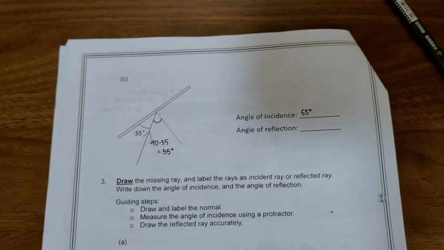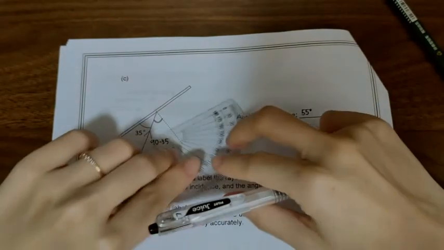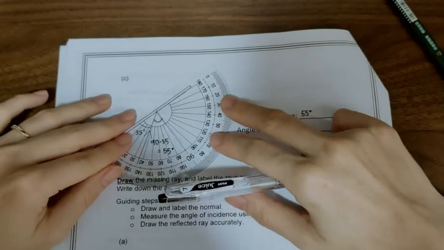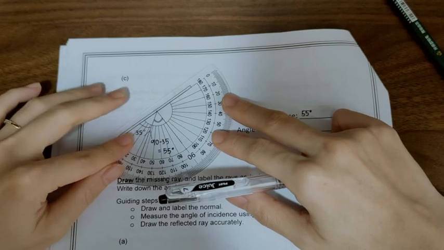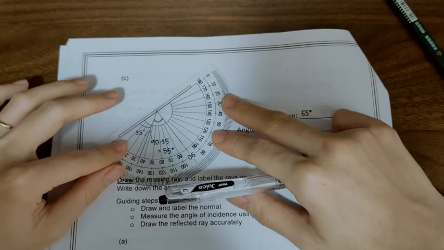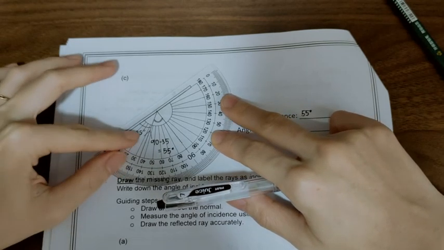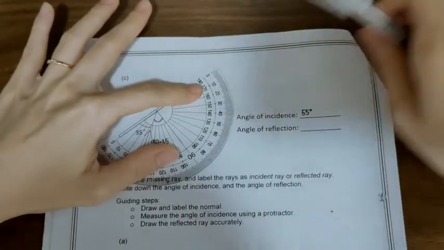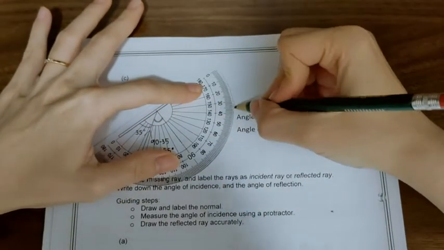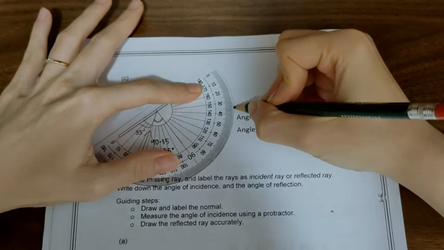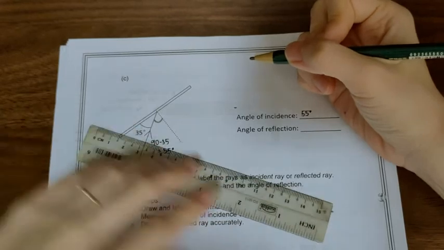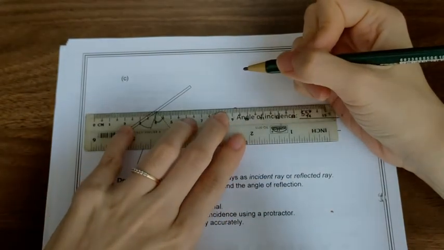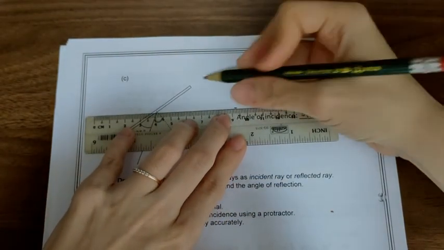Okay, again, it's a sketch, so you don't have to be accurate, but my personal preference is to make it look very close to the actual by using a protractor. Okay, so if this here is 35, I will also have 35 here. Okay, and then I will draw my line.